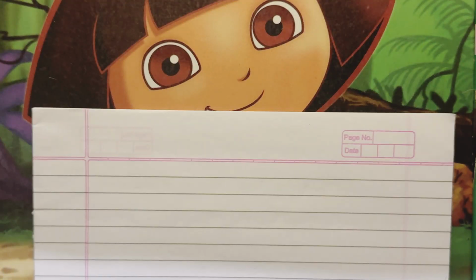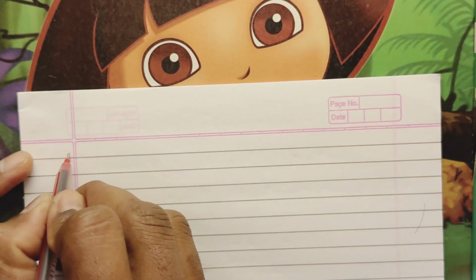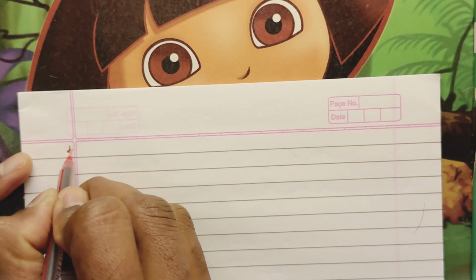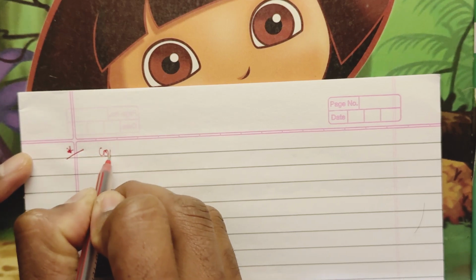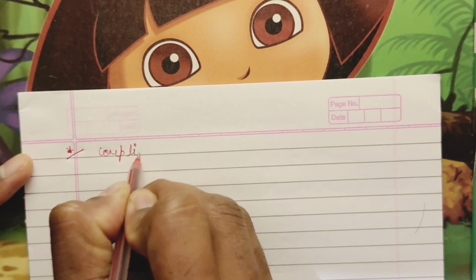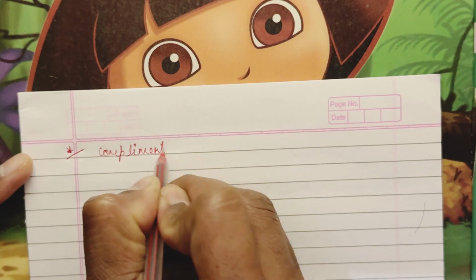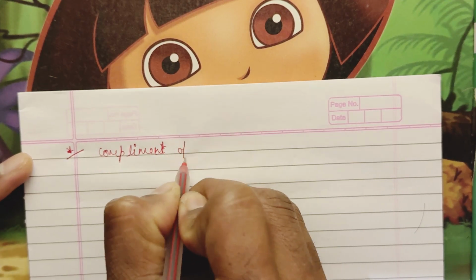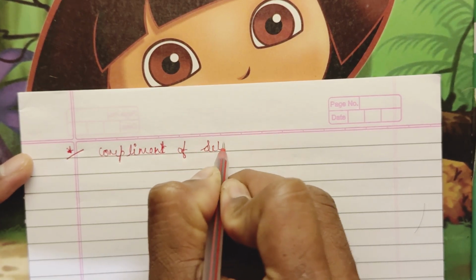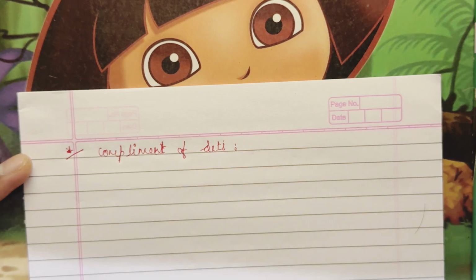After disjoint set, we go for the complement of the set. Next point, a very important point here: complement of sets. What is the complement actually? It means the elements which are outside of the given set. That one is the complement.